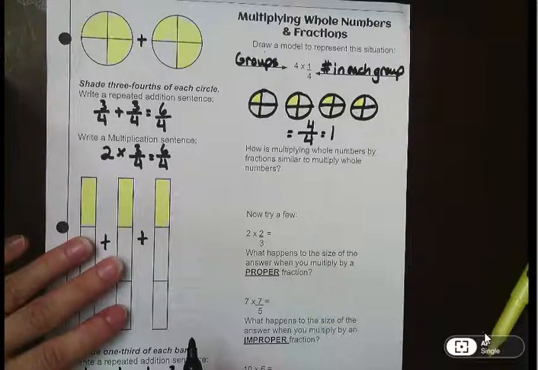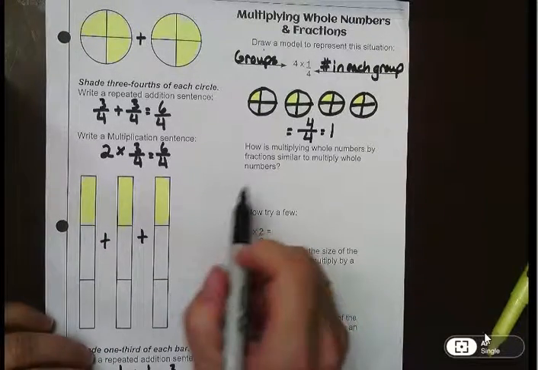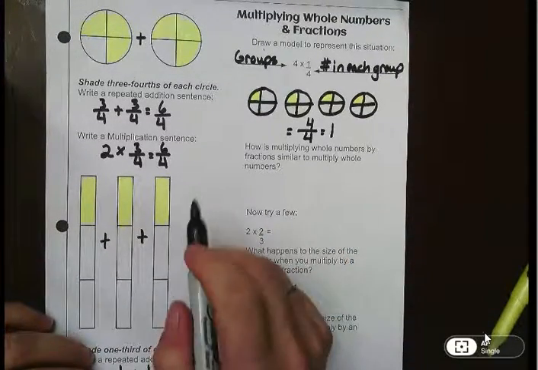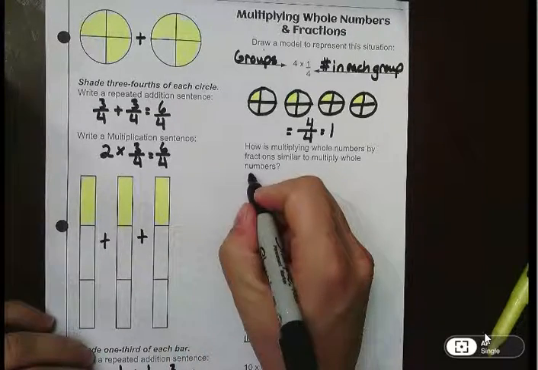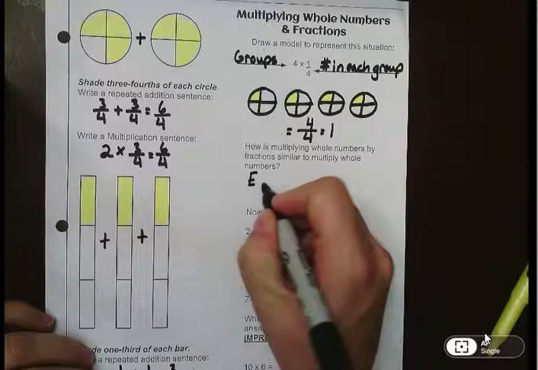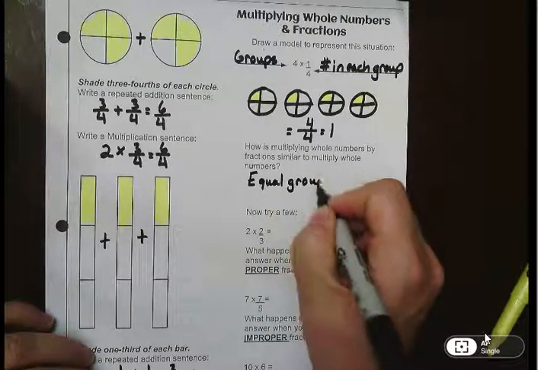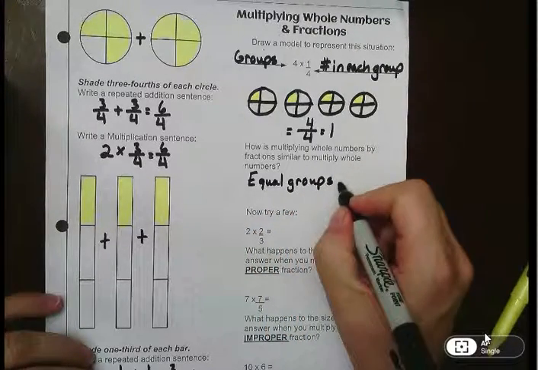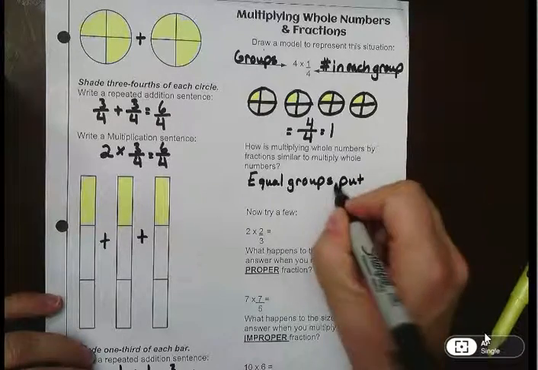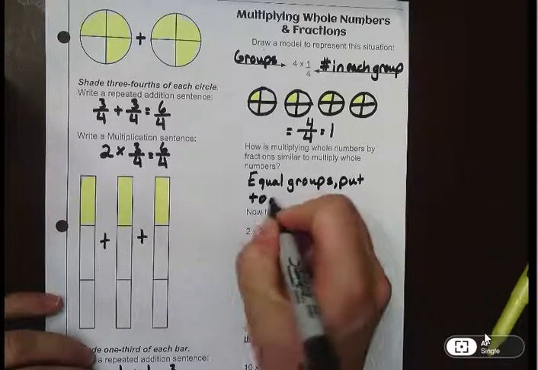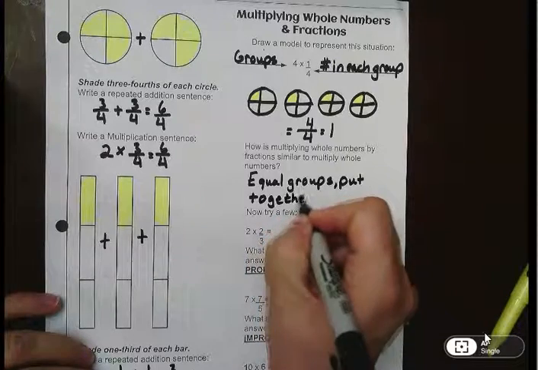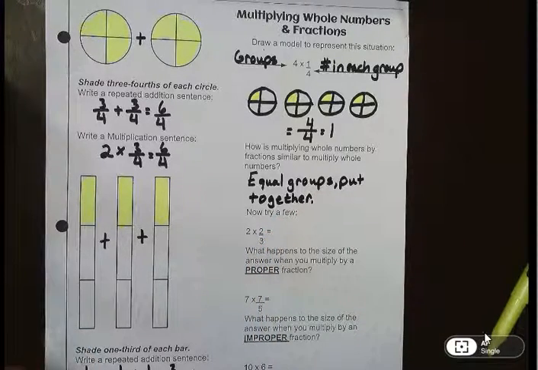So how is multiplying whole numbers by fractions similar to multiplying whole numbers? Well, anytime we're working with multiplication, it's about equal groups that we put together. Whether it's whole numbers, fractions, or decimals, multiplication is all about equal groups that we put together.